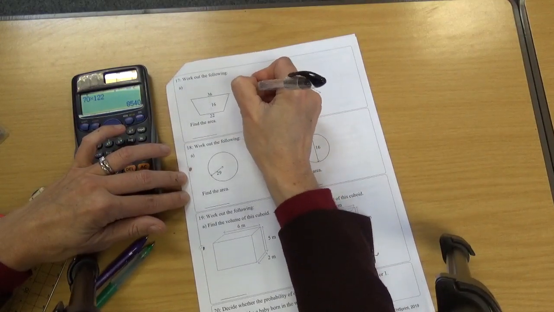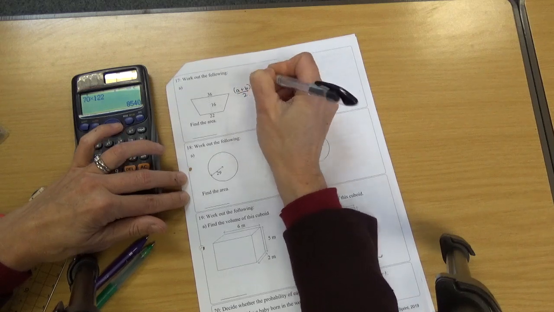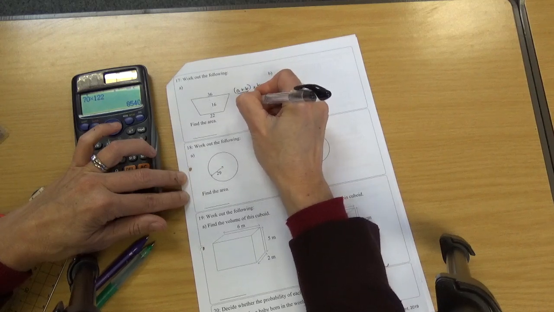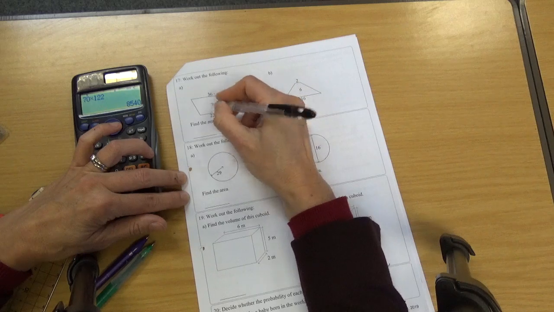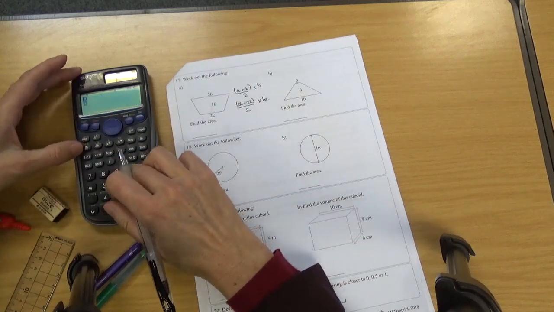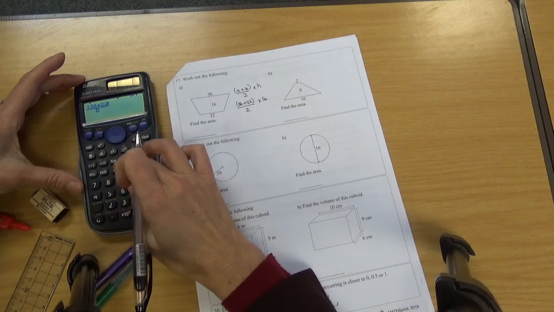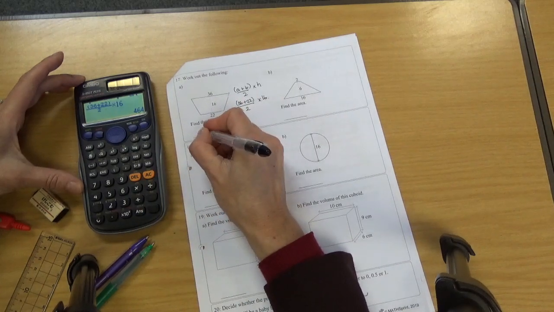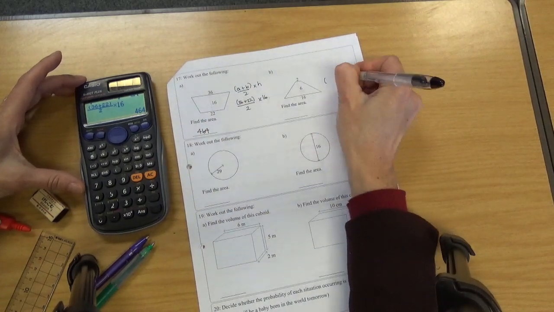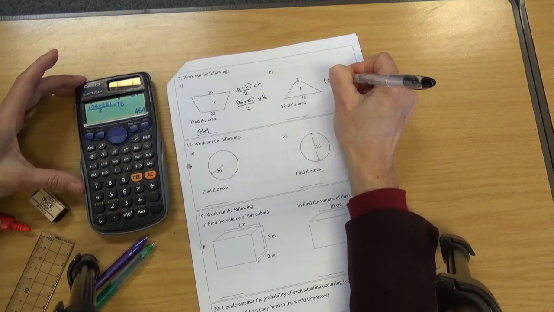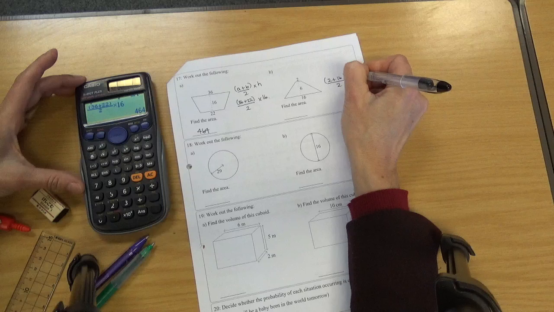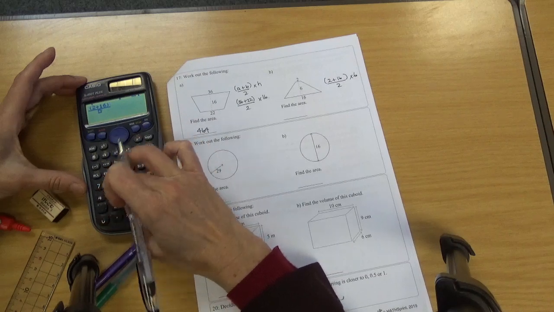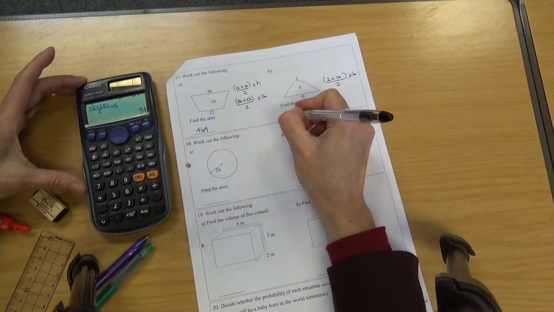Trapezium, the formula is A plus B over 2 times H. The A and B are the parallel sides, so for this one 36 plus 22 over 2 times the height, which is the 16. In this one, the parallel sides are the 2 and the 16, and the height is 6. I get 54.